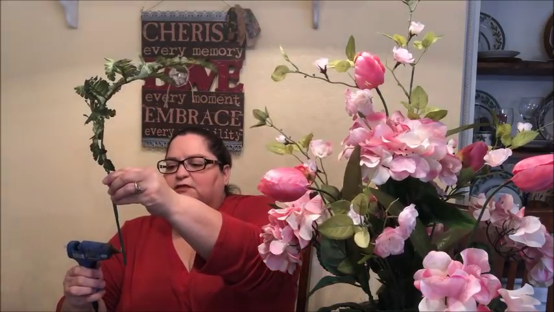I'm going to add some glue, and I'm going to move these out of the way so I can insert that into the styrofoam, push that in, and I want you to see right there how that's coming out from the side. I'm going to do the same thing on the other side now.